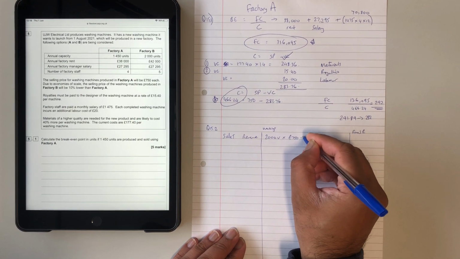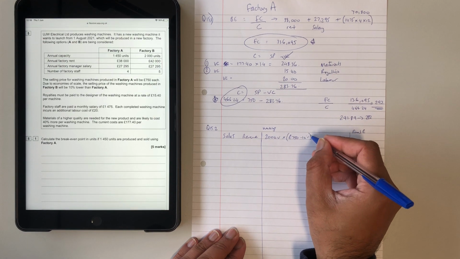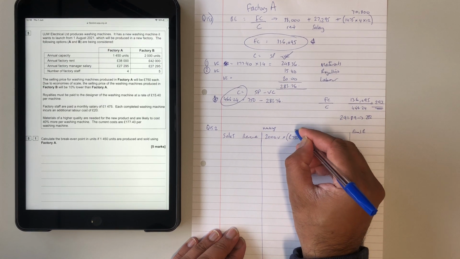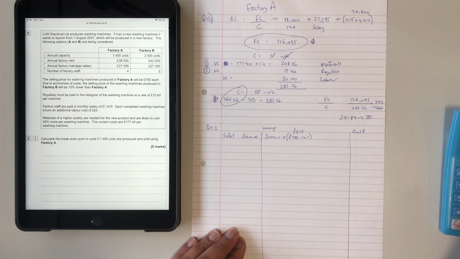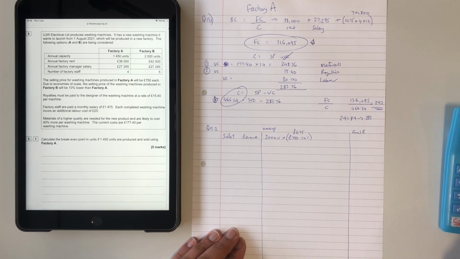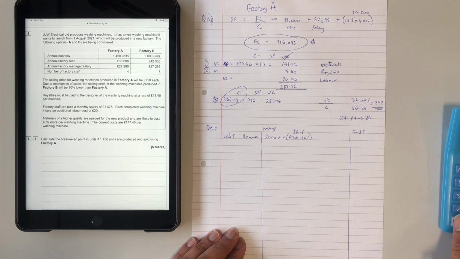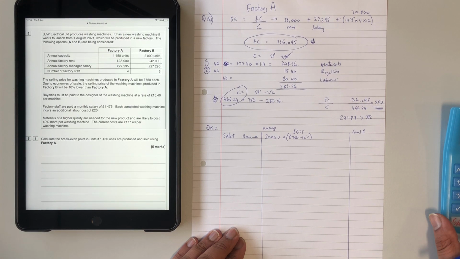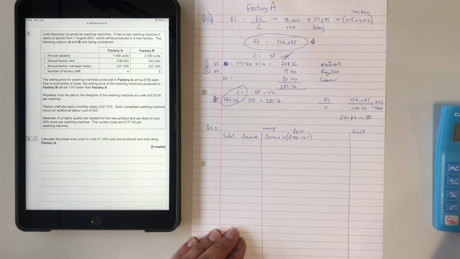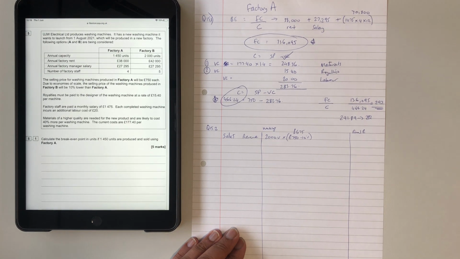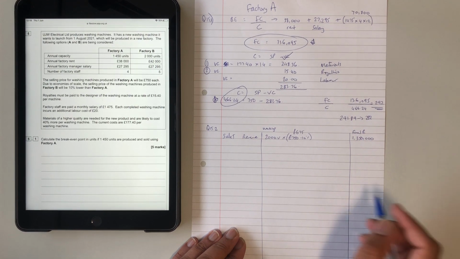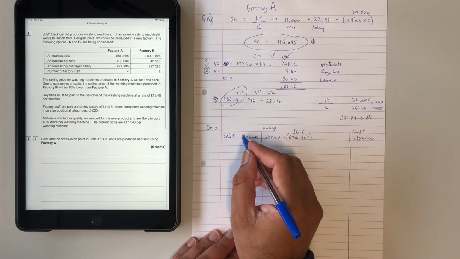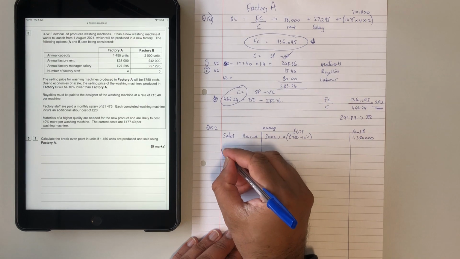So 750 minus 10% is £675. So 2,000 times 675 is 1,350,000.